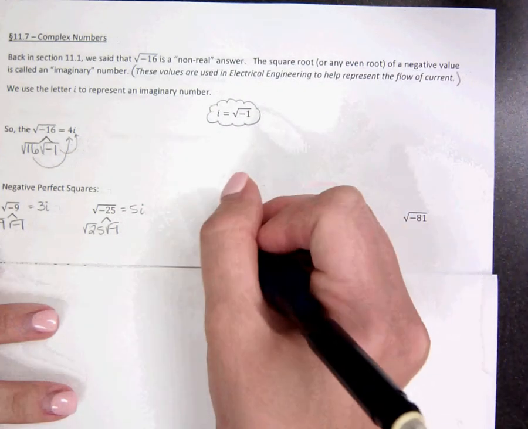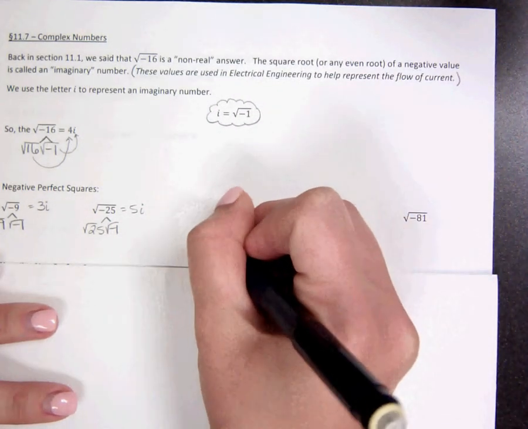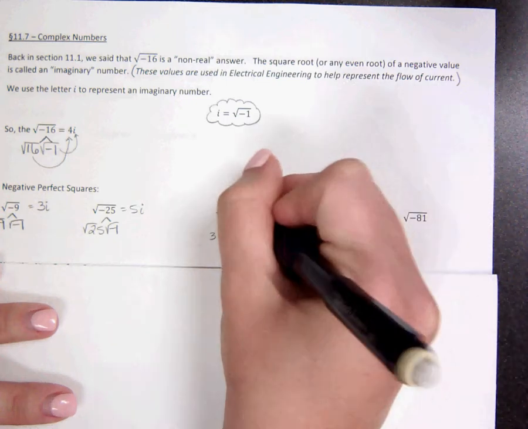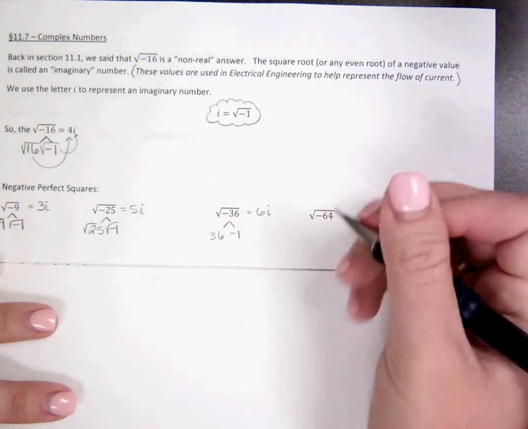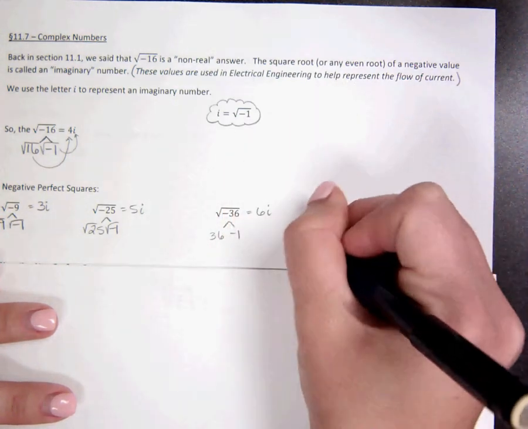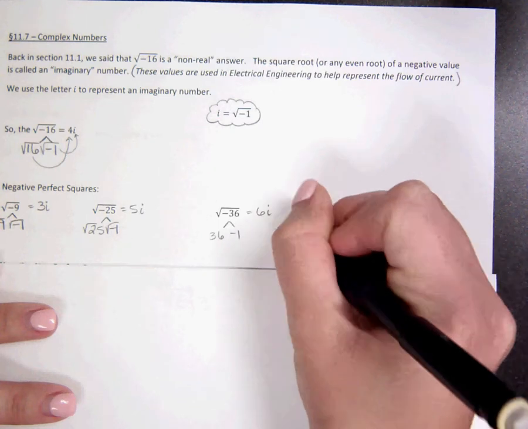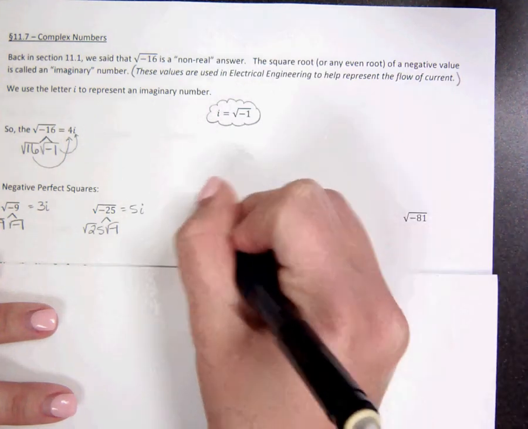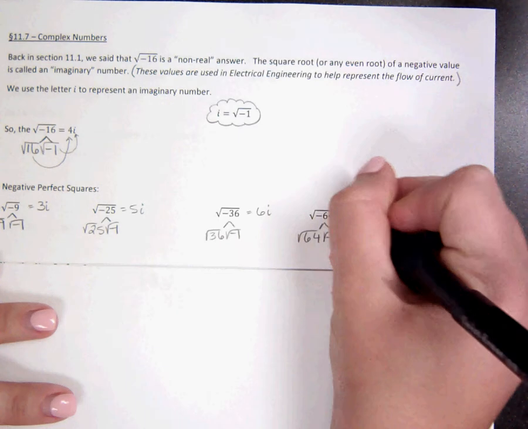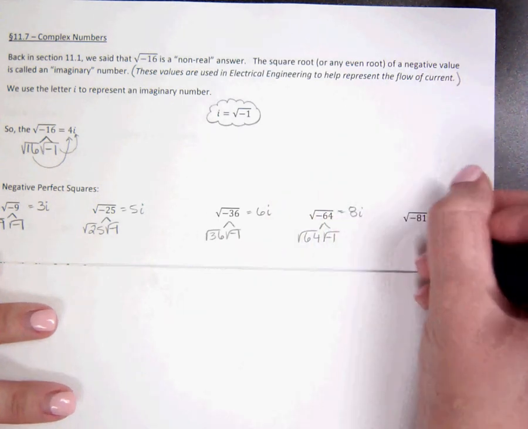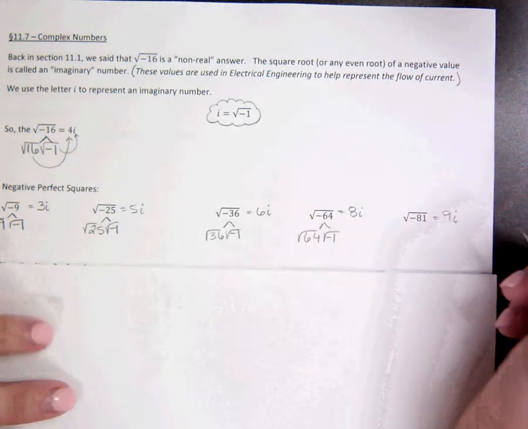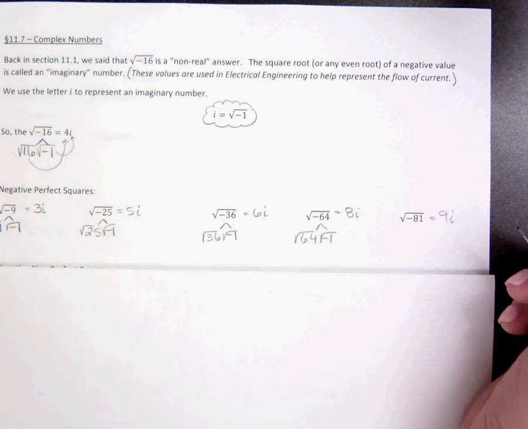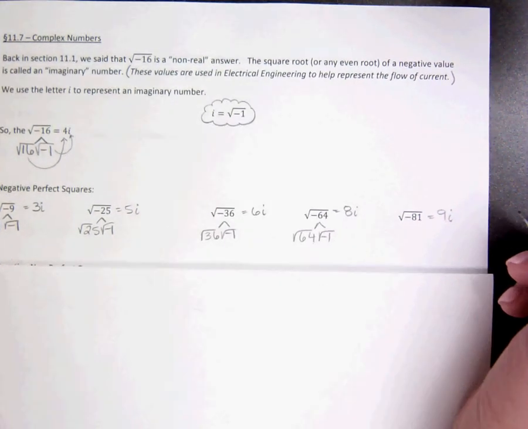And you can do that for the rest of these pretty easily. It should be 8i, and that should be 9i. So you square root the positive number and represent the negative with the letter i.